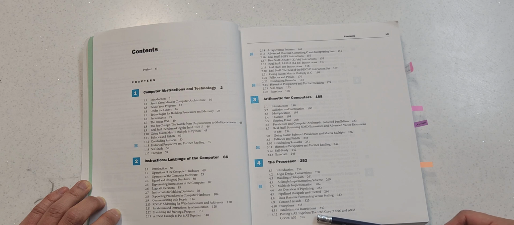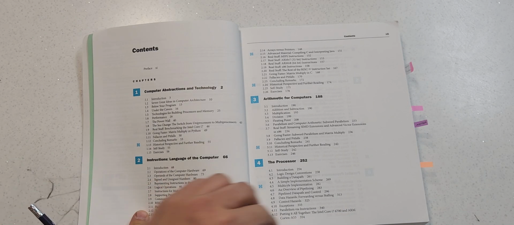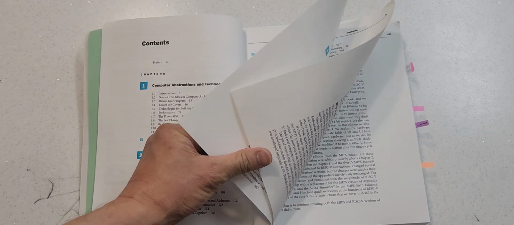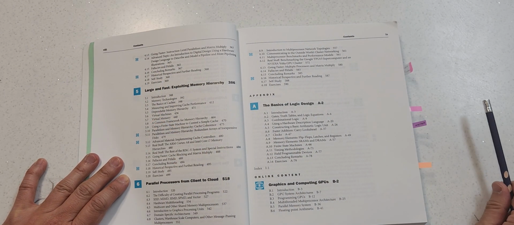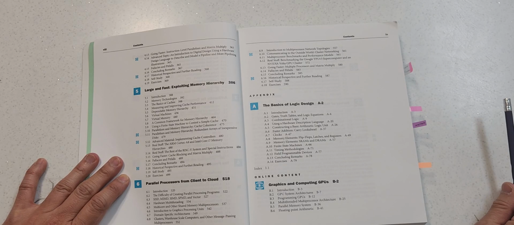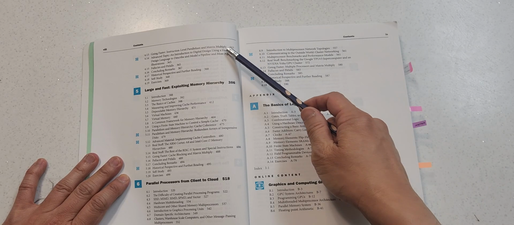Put it all together, the Intel Core i7 6700 and ARM Cortex-A53. And then going faster, instruction-level parallelism, ILP, and matrix multiply.